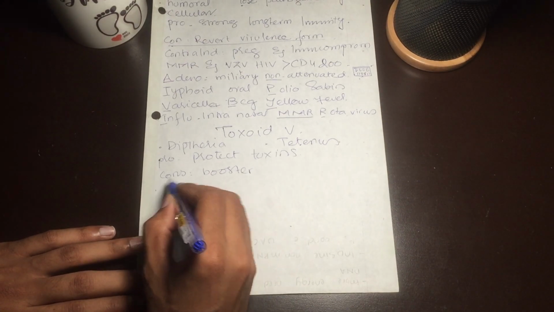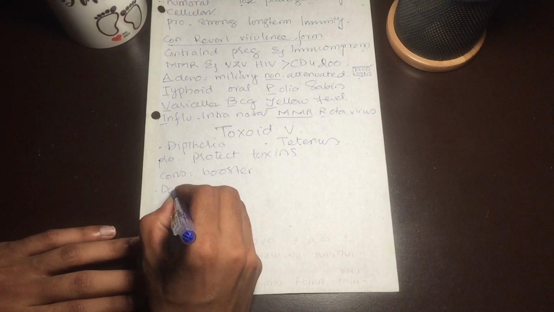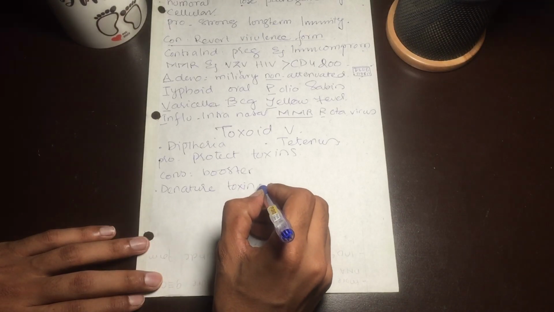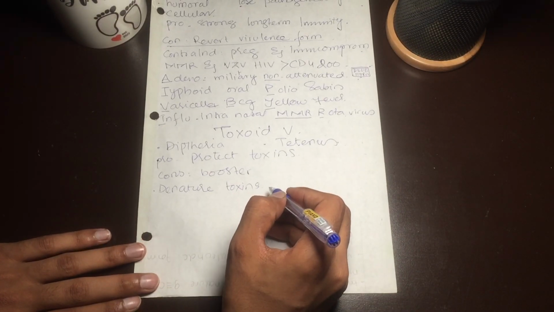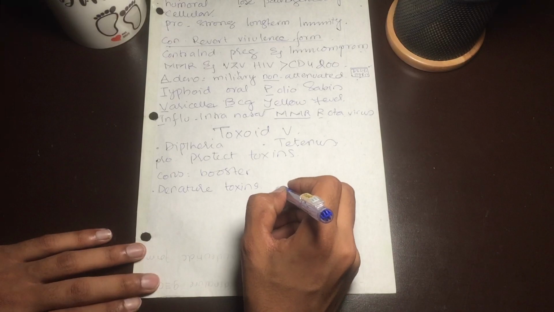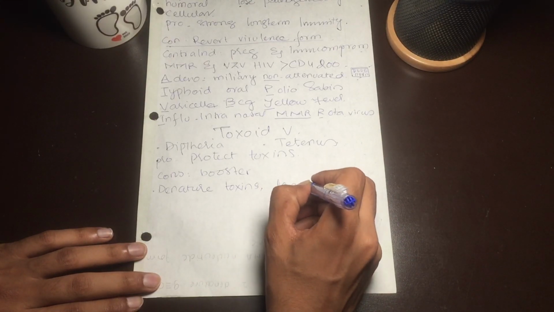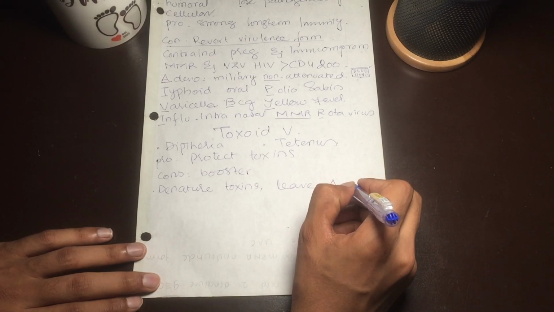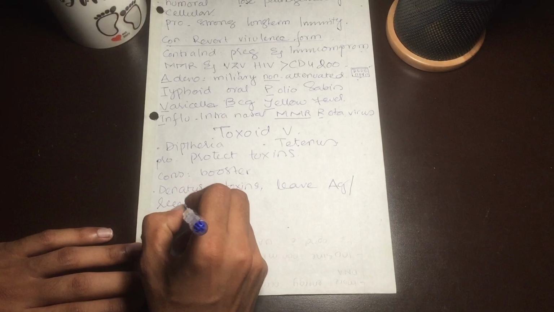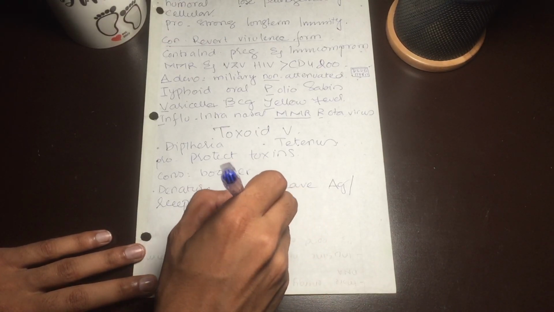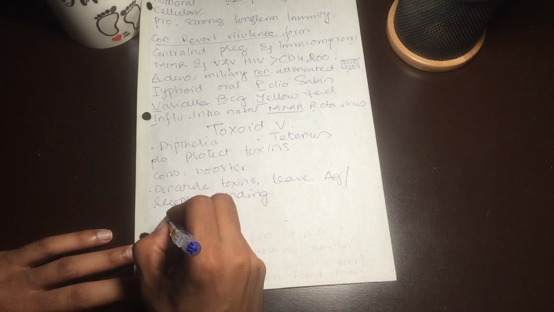So it's a description or notes on how a toxoid can form. We denature a toxin-producing bacteria, and this denaturation can leave the antigen or receptor binding site, so that it can stimulate and induce a humoral response.